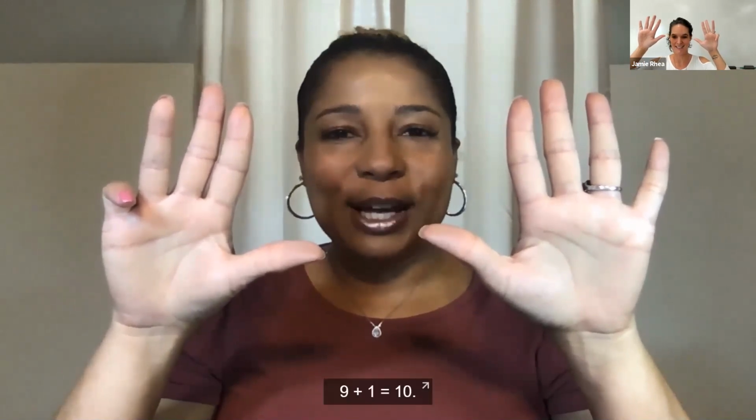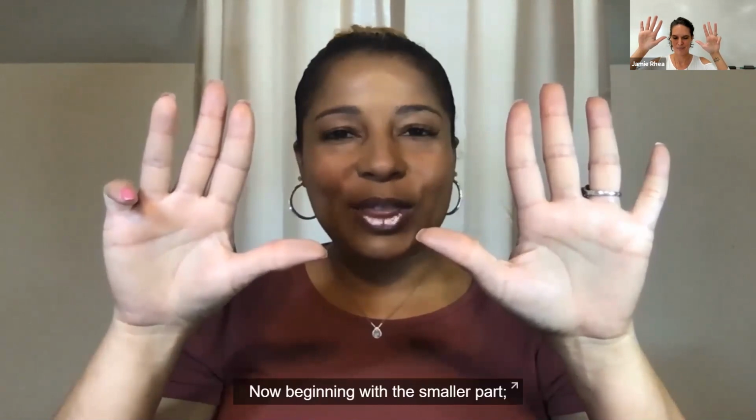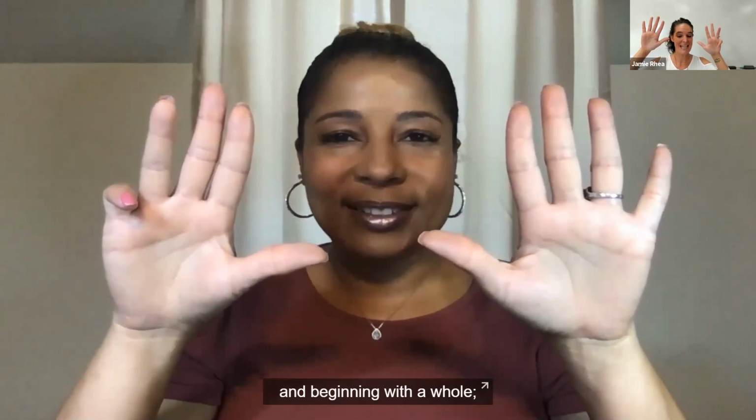Now beginning with the smaller part. 1 plus 9 equals 10. And beginning with the whole. 10 equals 9 plus 1, or 10 equals 1 plus 9. I messed up, but that's okay. Very good.